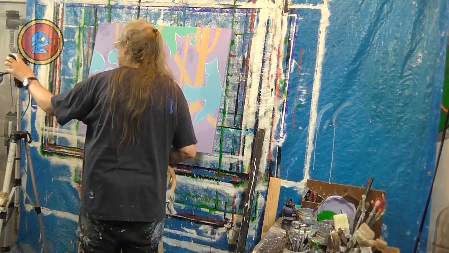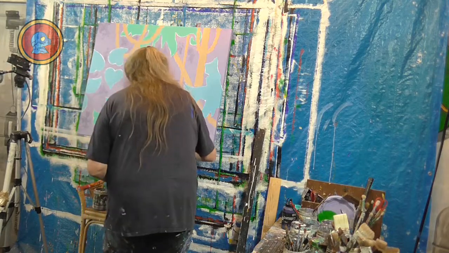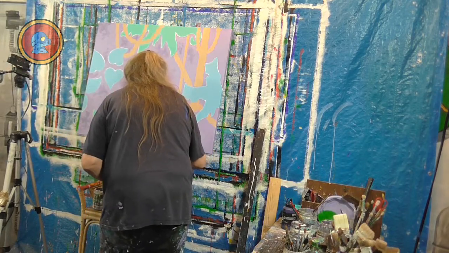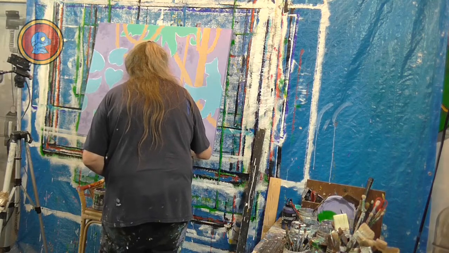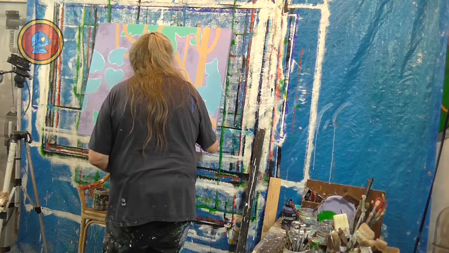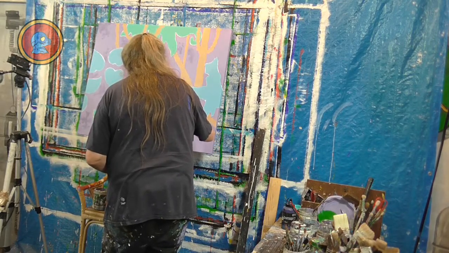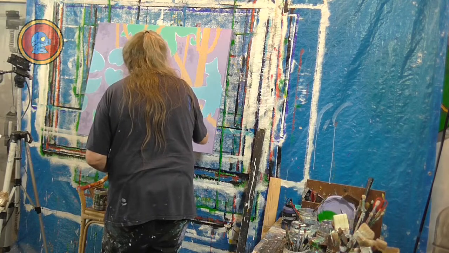Bring this camera down. Christ, I'm spending more time on these cameras than I am painting. It seems like it. Anyways, I don't need to worry too much about over here. Like I say, all this is going to be covered up.